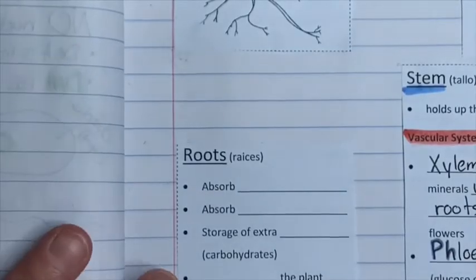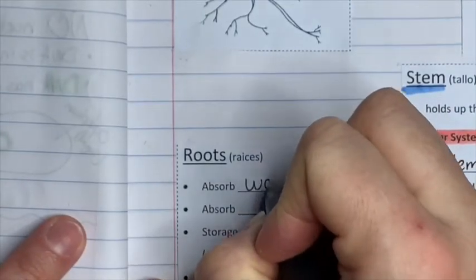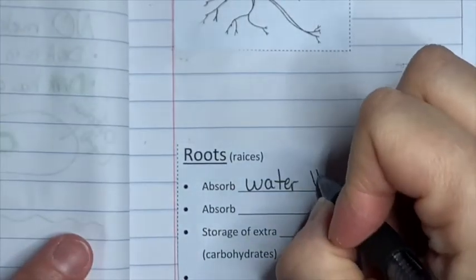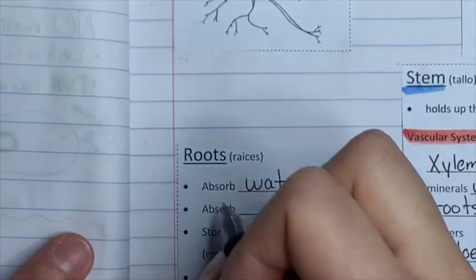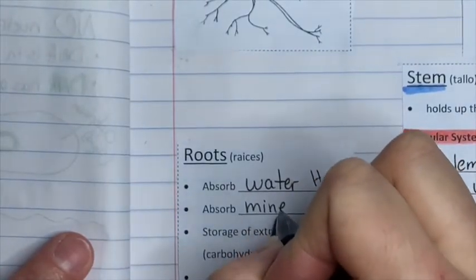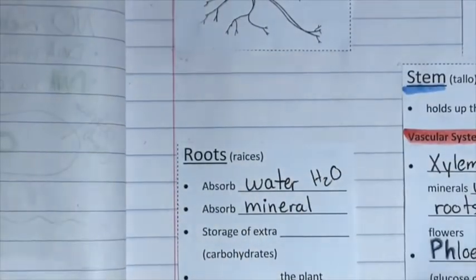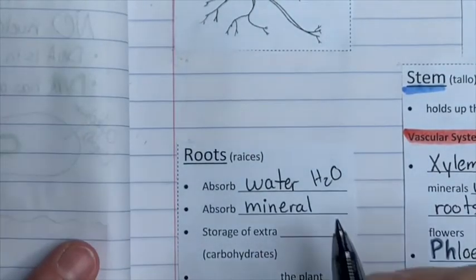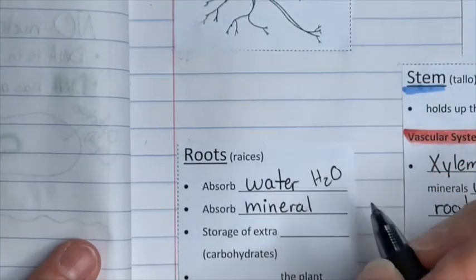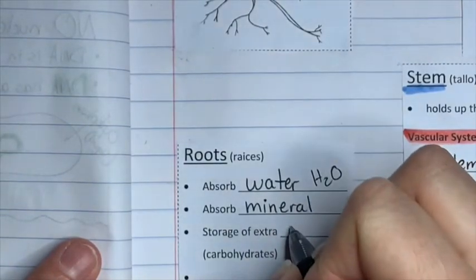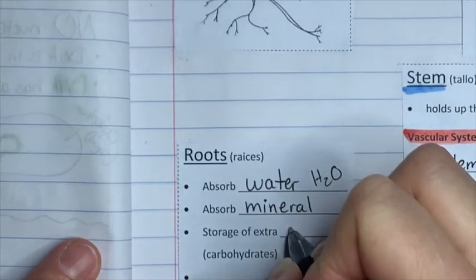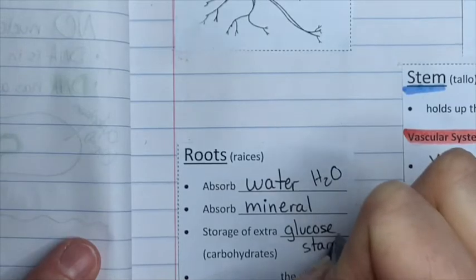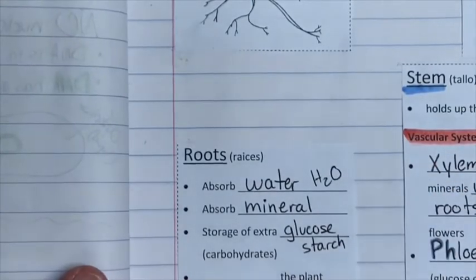What's the purpose of roots? Well, their major purpose is to absorb water. This is how the plant gets the water, through the roots. It also absorbs minerals. Any mineral that the plant needs, it gets from the soil and absorbs through the roots. Now, in some plants, not all, it can actually be a great source of storage of extra food, extra glucose, usually in the form of starch.